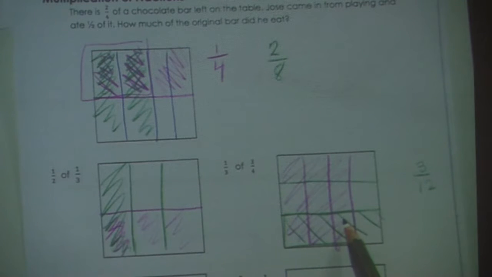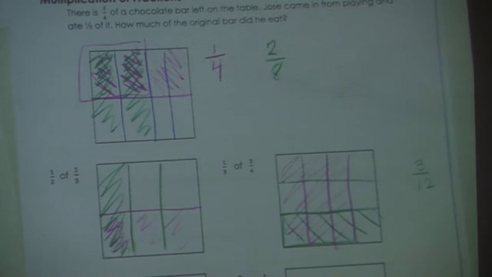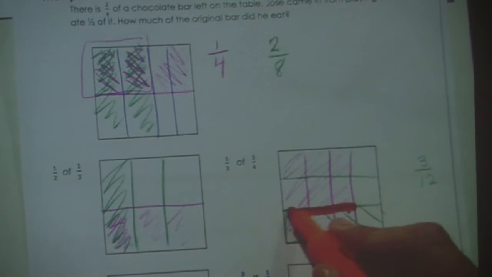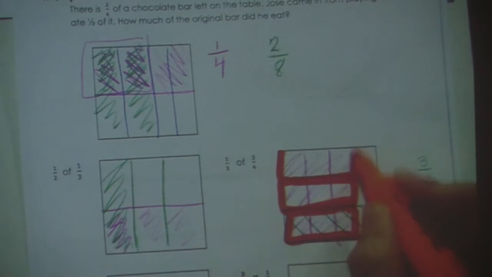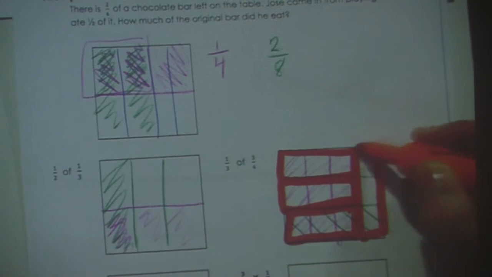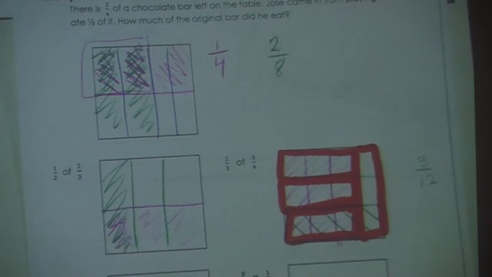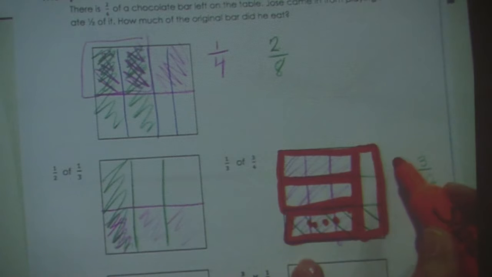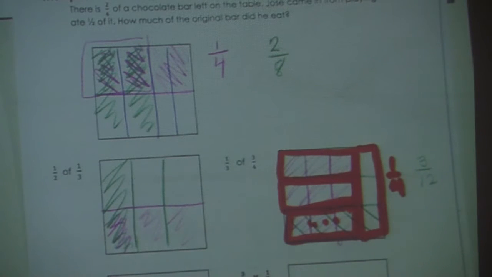Now, I also could look at this, tempted to use marker. I could see it as those 4 pieces. And how much do I have? Just this area, which equals 1/4.